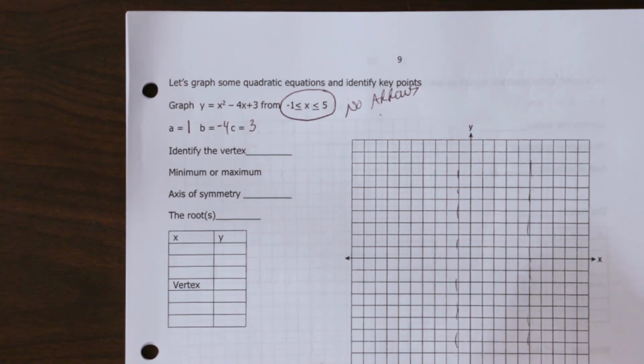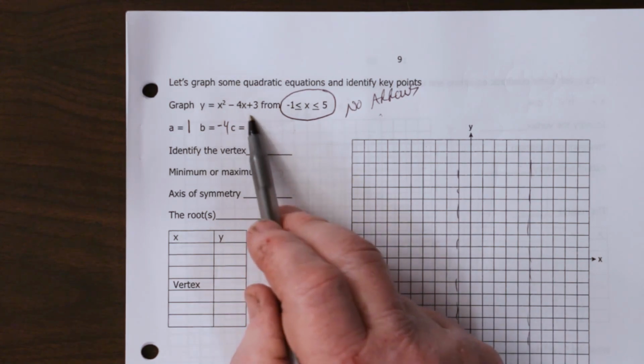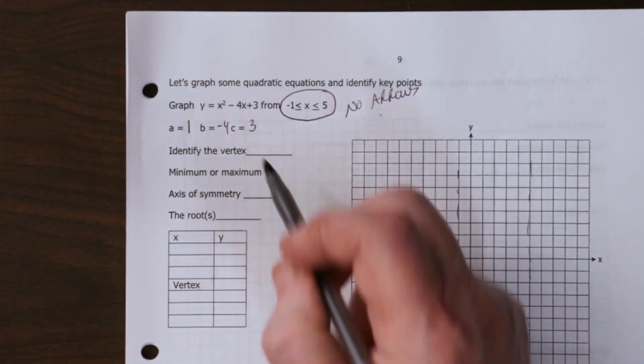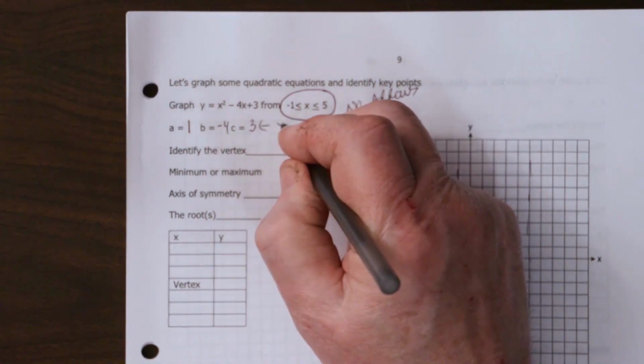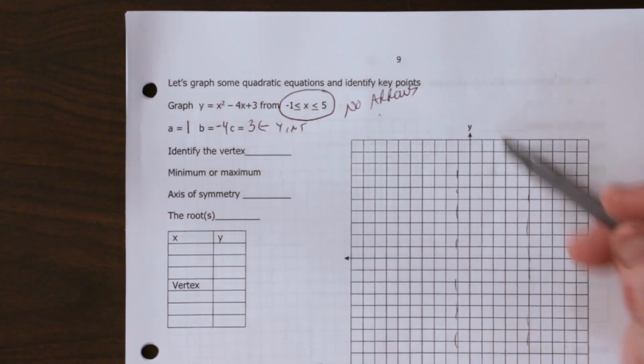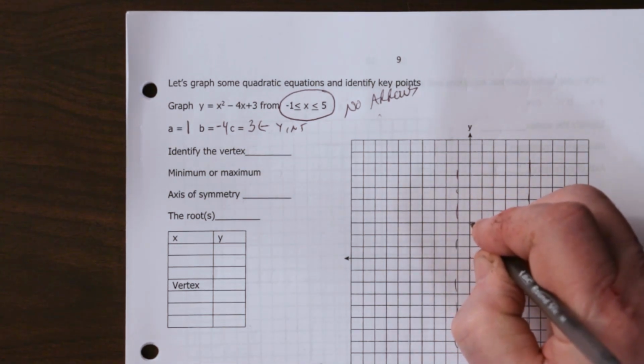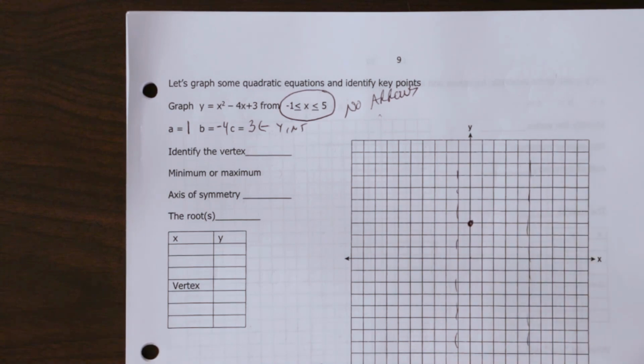All right, so one thing I can pull off of this, I know it's going to go through the point 0, 3, because remember, this is our y-intercept. And sometimes that won't be helpful. If you have like a -21 there, well, you don't have a -21 over here, but I can graph this. So I'm going to go 1, 2, 3, and I'm going to put a dot. I know that that's going to be a dot there.